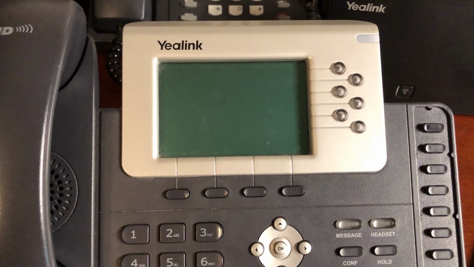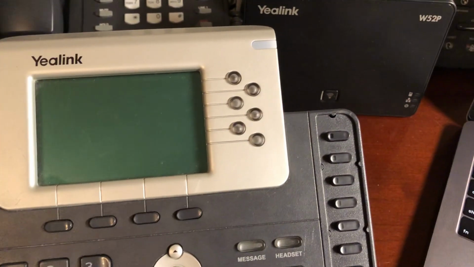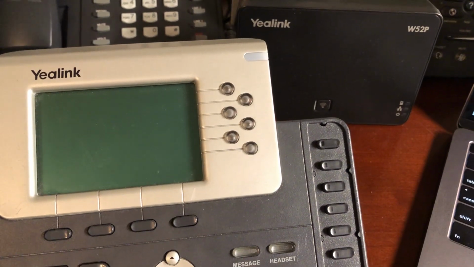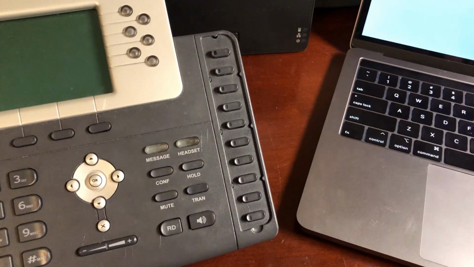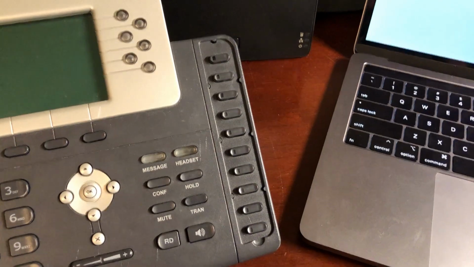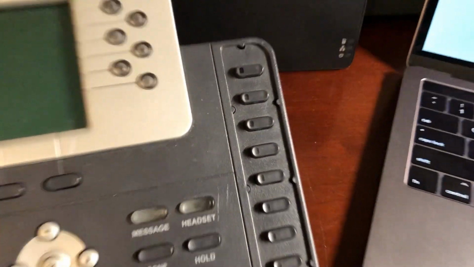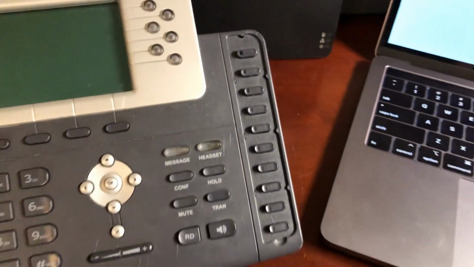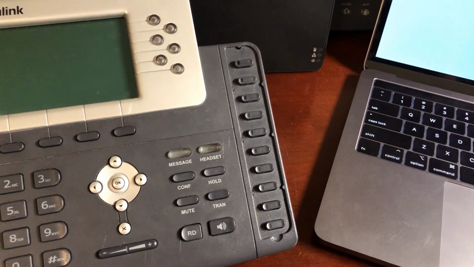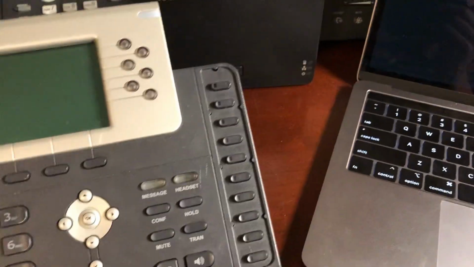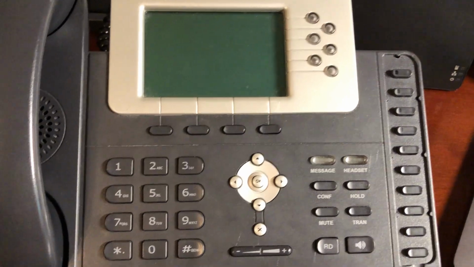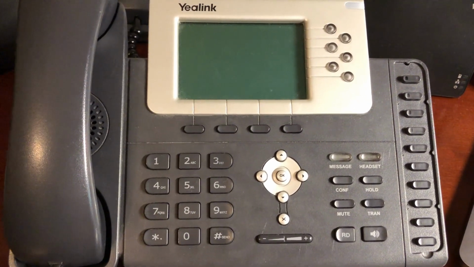It's a black and white LCD display with a backlight. 6 line keys, so we have up to 6 SIP account support. We have on the right 10 DSS programmable keys, so these have little LEDs in them. And we can set these up as BLF keys, line keys, speed dials, log in and out of the queues, different things like that. So we'll go ahead and go over how all this gets set up and how we can configure these options.